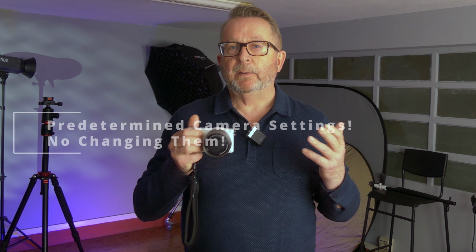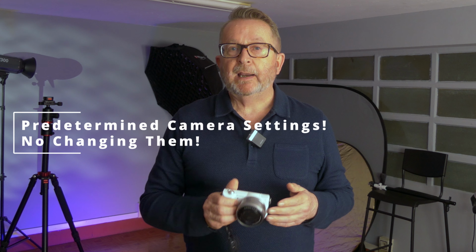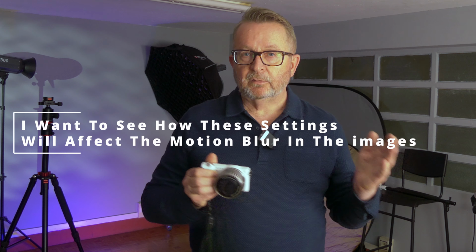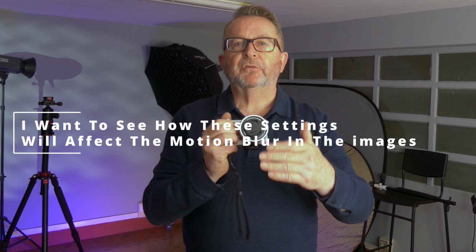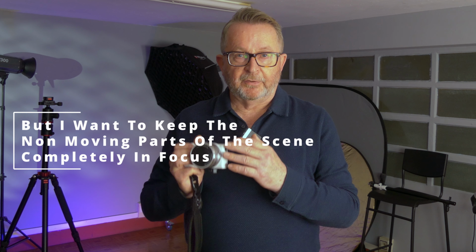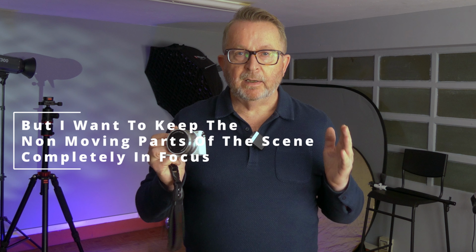Okay, so my idea is to take some shots using a predetermined shutter speed and a predetermined aperture to see the motion blur which I can get from the people and vehicles moving about in front of my lens, but also be able to show the non-moving parts of the scene completely in focus.